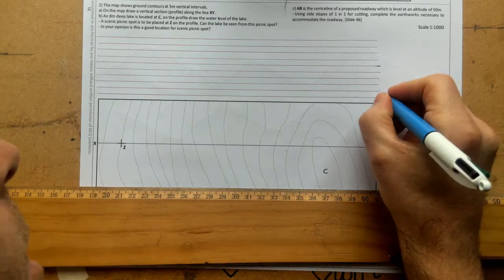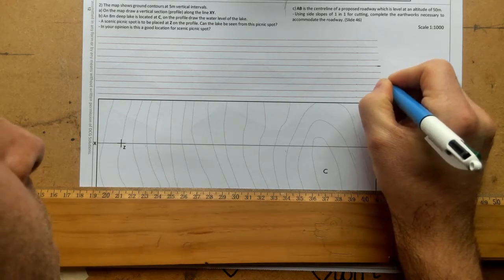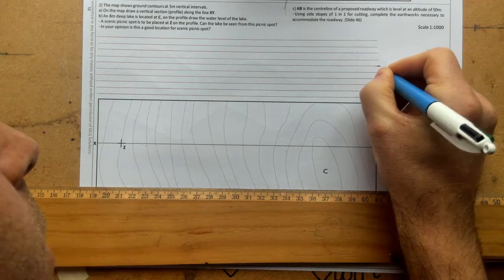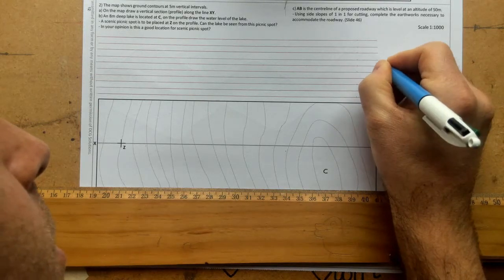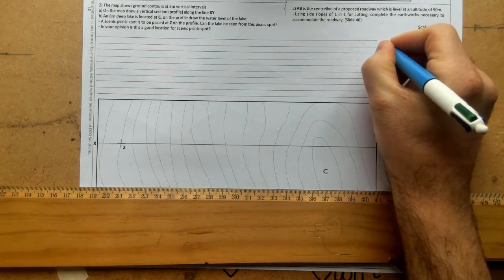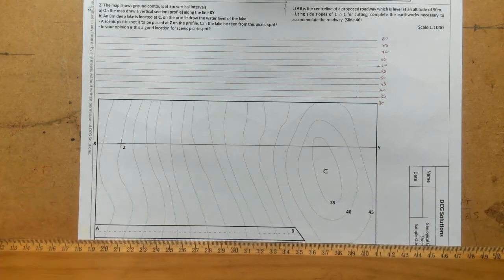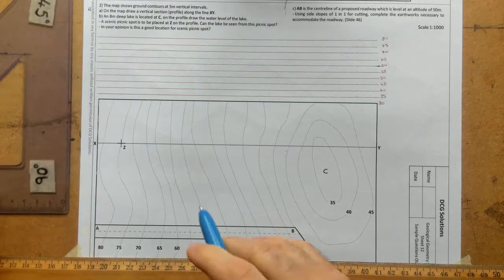Okay, and I am going to write in the heights: 35, 40, 45, 50, 55, 60, 65, 70, 75, and finally 80. Okay, so we've done this before, so literally it's just a case of locating the point.